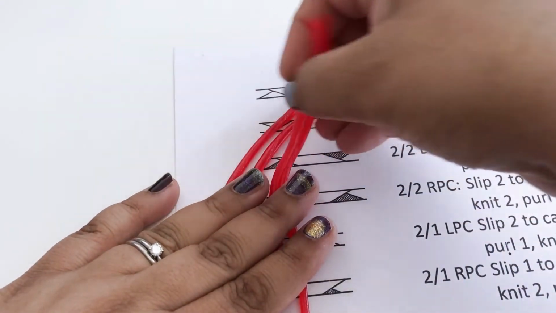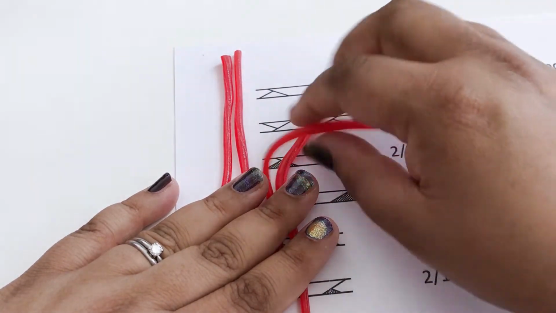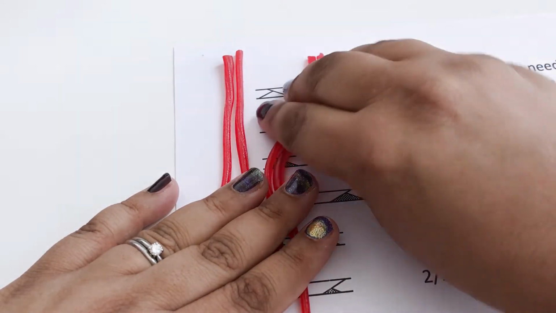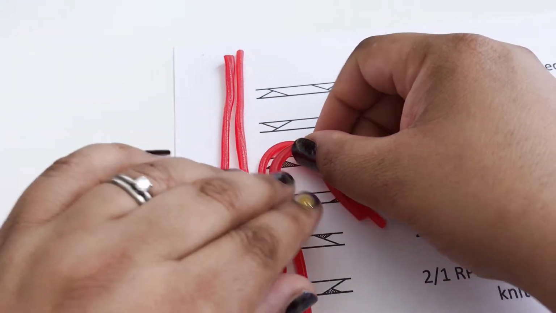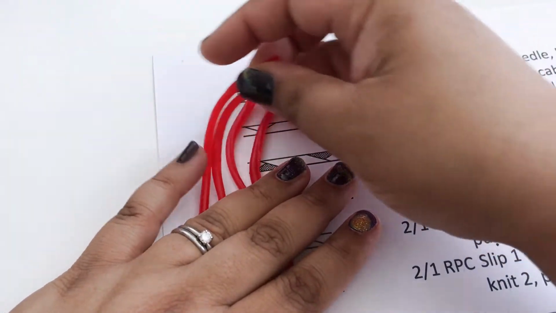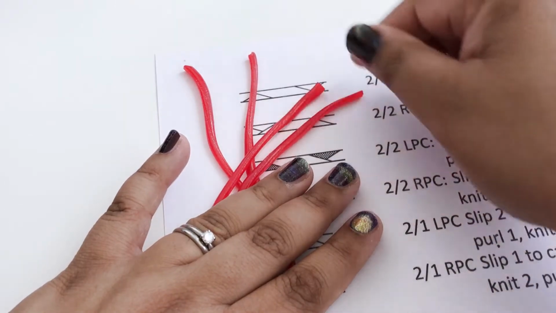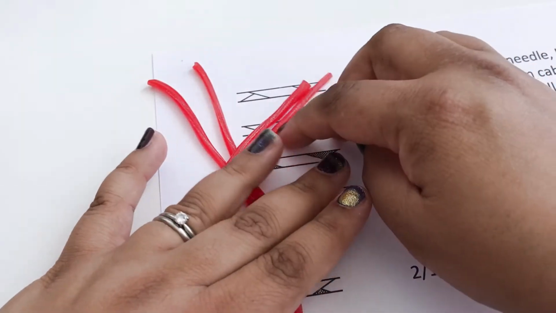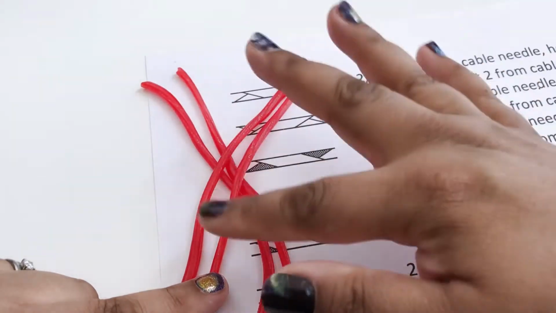Now if I wanted a right cross, I still want to work these stitches first and then work these stitches. But I want these stitches to be on top. Well, that means I have to hold these ones to the back out of the way behind my work. Okay, so that when I work these, they come across over the top, because these are held to the back, right? So these come across over the top. I work those, and now these ones peek out from behind, and I work those. Now look what I have. I have a 2 over 2 right cross.